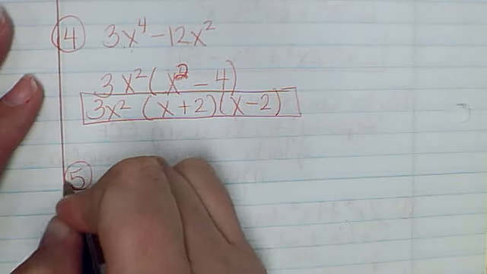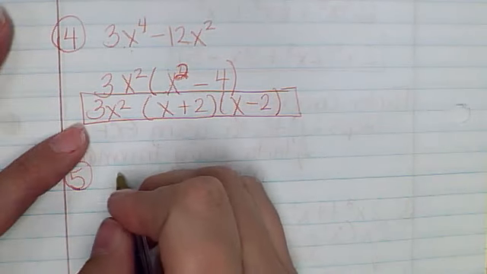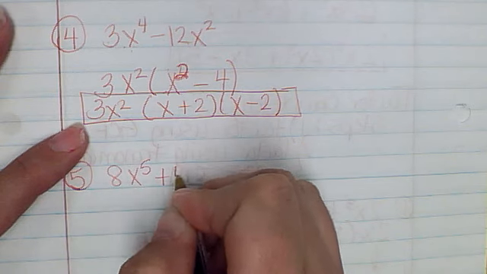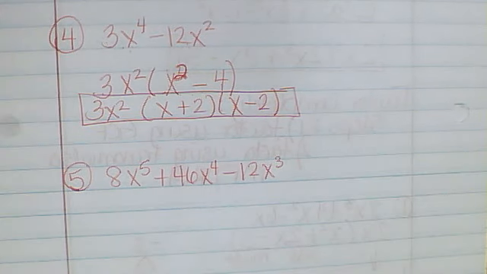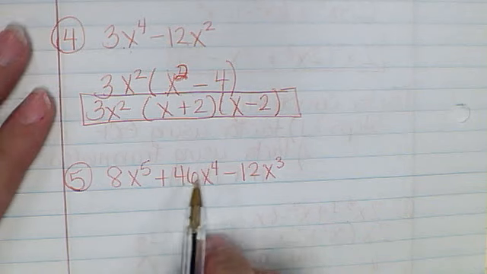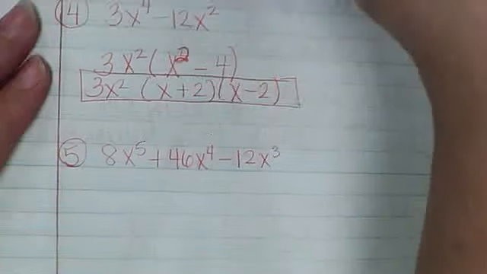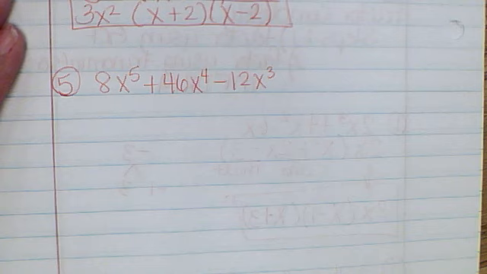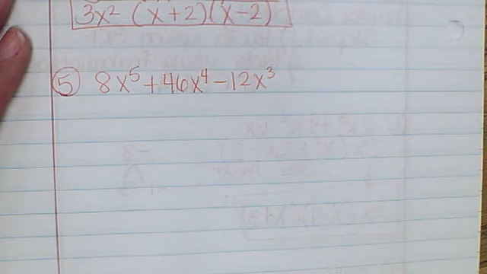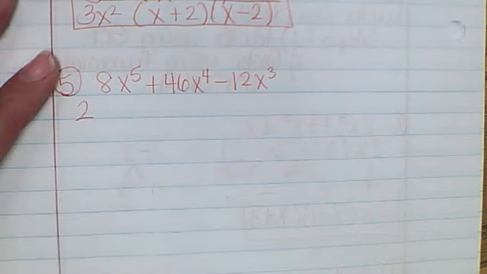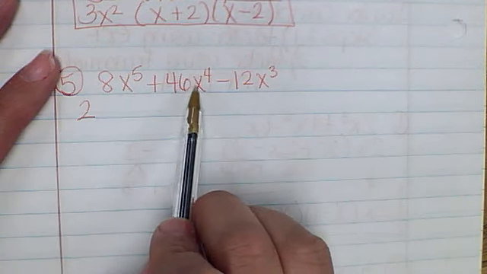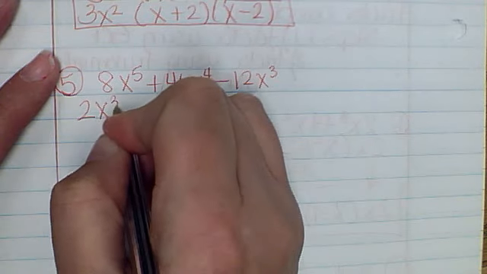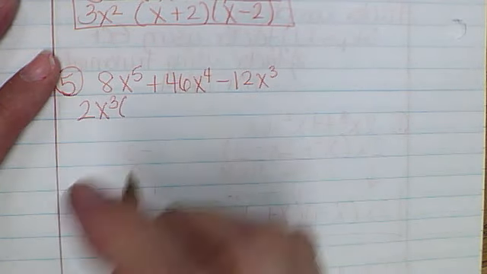We're going to do one last problem, number 5. Number 5 is 8x to the 5th plus 46x to the 4th minus 12x to the 3rd. So I look at 8, 46, and 12. What number goes into 8, 46, and 12? It has to be 2, because nothing else goes into all three of those. Then when I look at my x's, x to the 5th, x to the 4th, and x to the 3rd, I pull out the smallest group, which is the x to the 3rd.